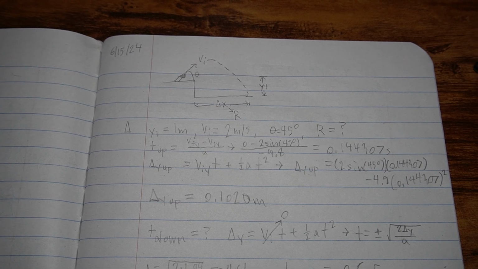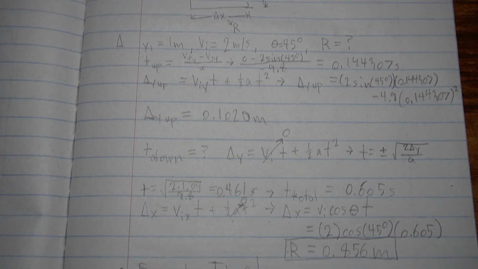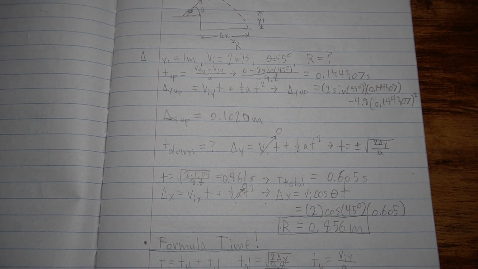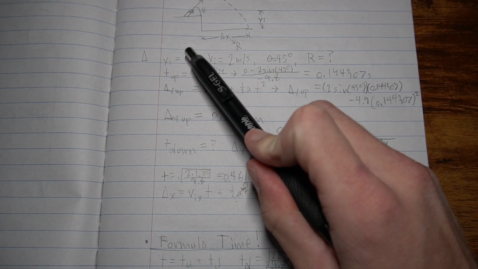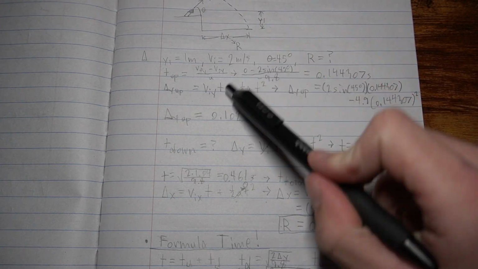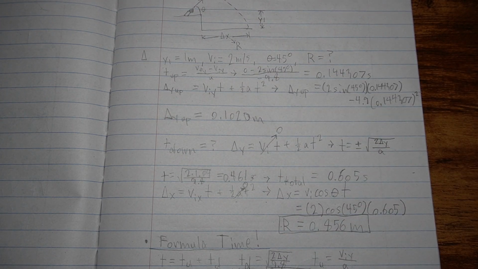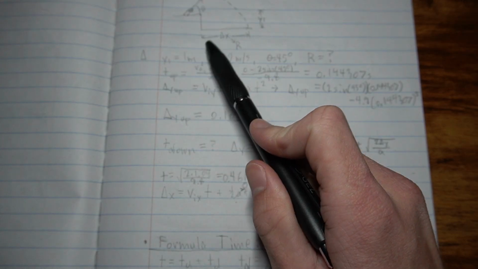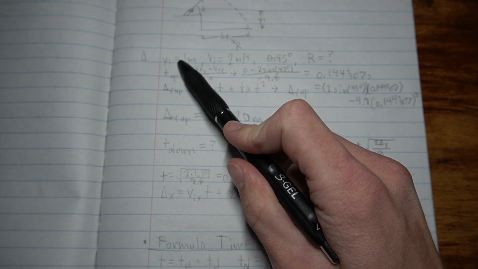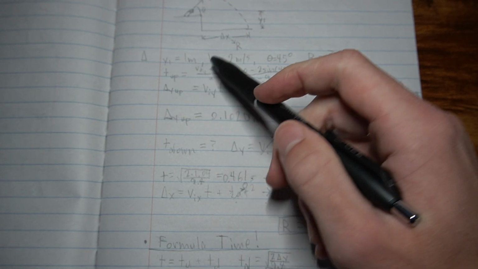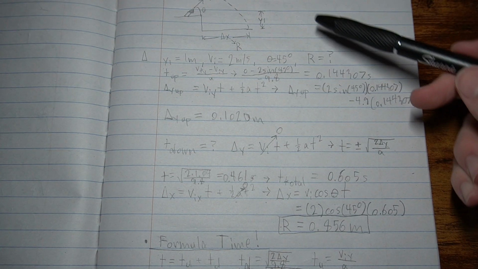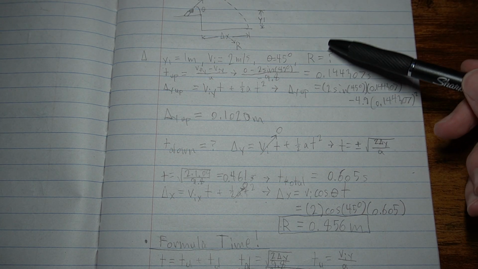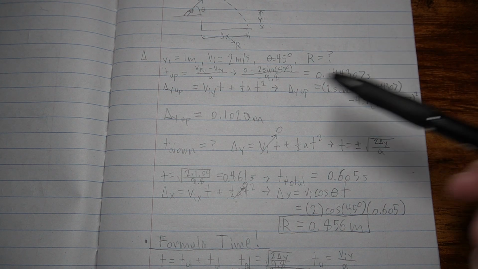So to first make a general equation, I really just tried to solve the problem, give specific values for the situation and solve, and then kind of work backwards from there. So I just made up numbers. Y1 was 1 meter, initial velocity was 2 meters per second, and the angle of the shooter was 45 degrees. And I was trying to solve for the range, or R.